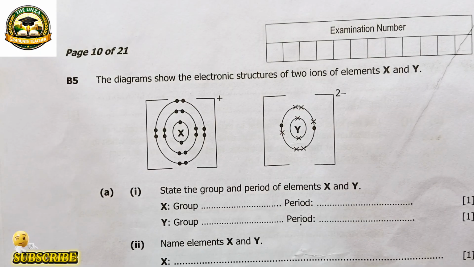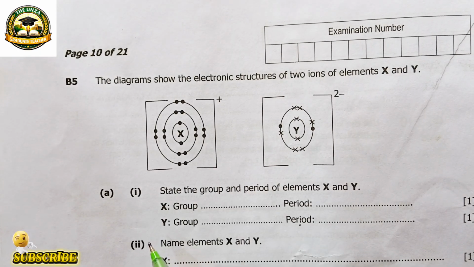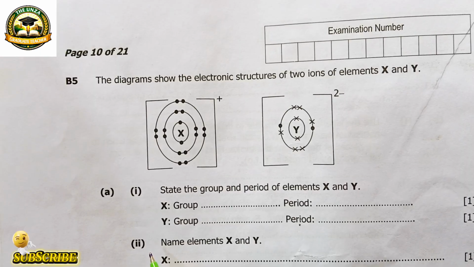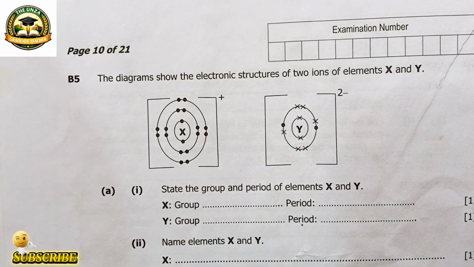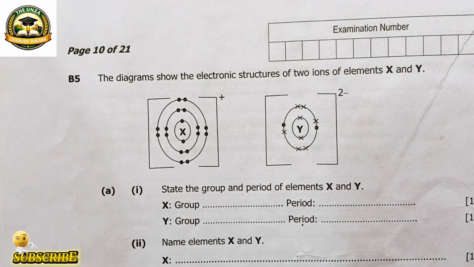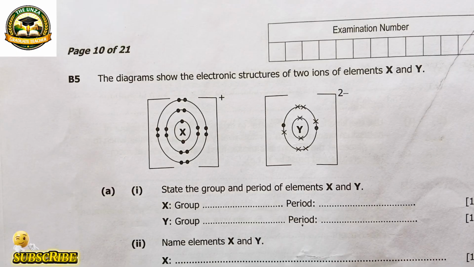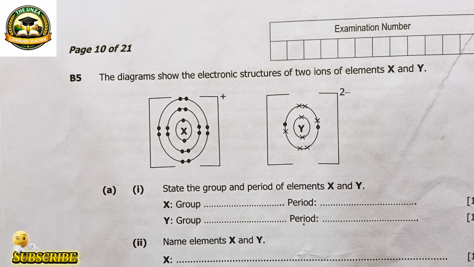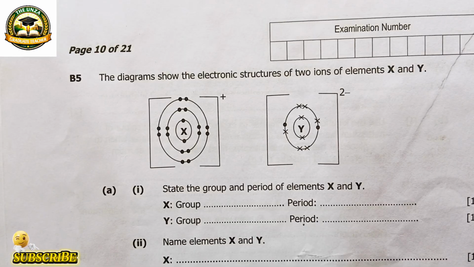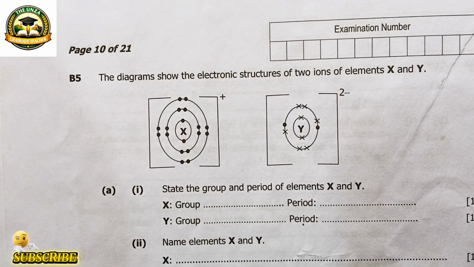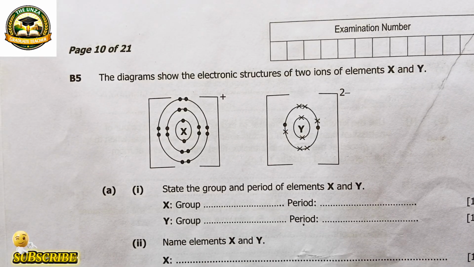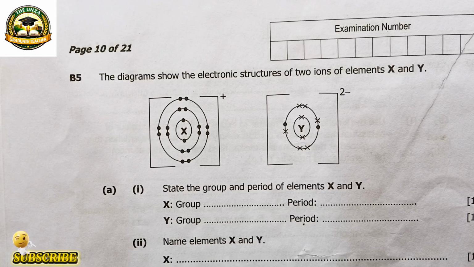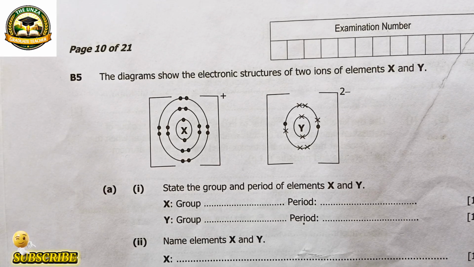In today's lesson, we are looking at a question which came in Science Paper 2, which is Chemistry. It is a question which was in Section B, Question 5, under bonding. This is an ionic bonding question.